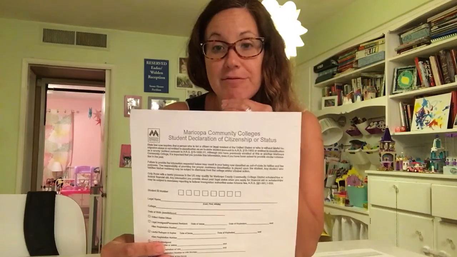If you are not a U.S. citizen and you do not have a DREAM Act card, then I would not even apply for dual enrollment because it's going to cost you $1,000 to take these classes, and that's too much money. And you can't get the grant, you can't be eligible for it, so I would just not do it. But if you are a citizen, I'm going to help you fill out this form.